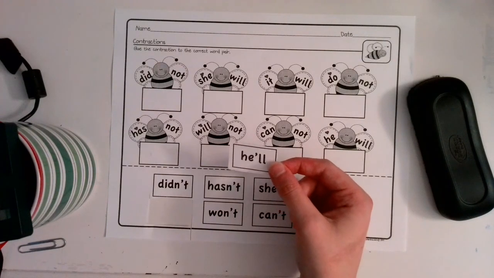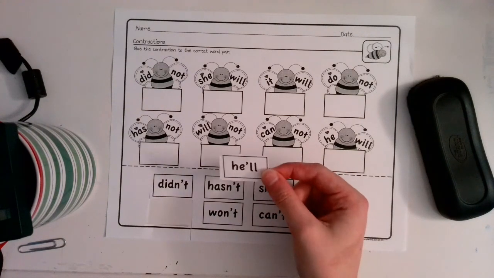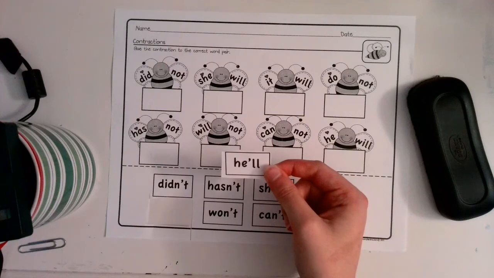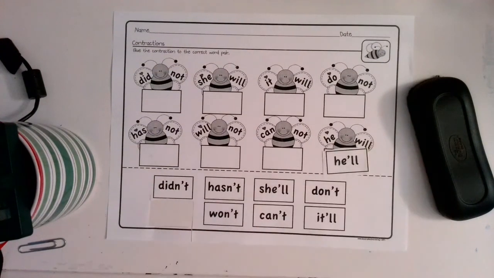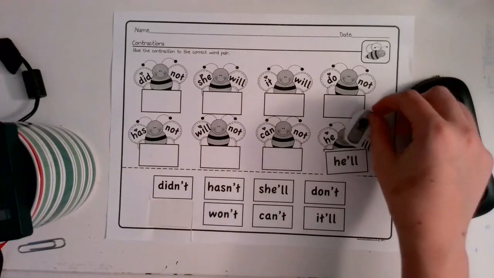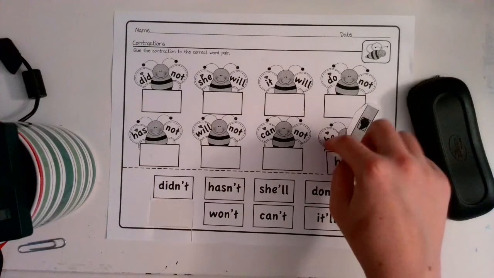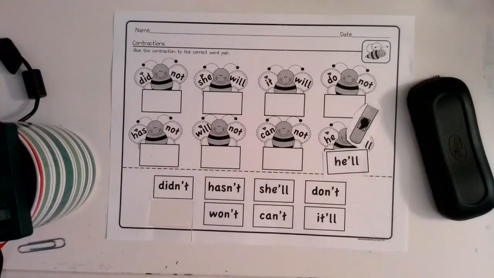He what? He will. It's almost like the contraction, or the Band-Aid, went over the W and the I. He will. One sentence for he'll might be, he'll never steal the cookie from the cookie jar.